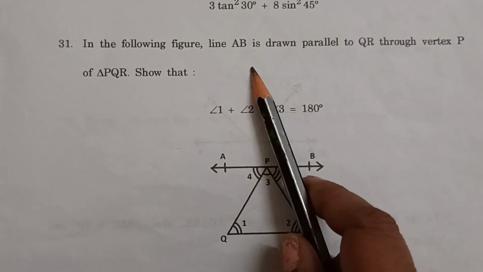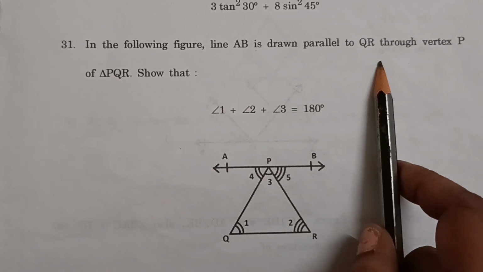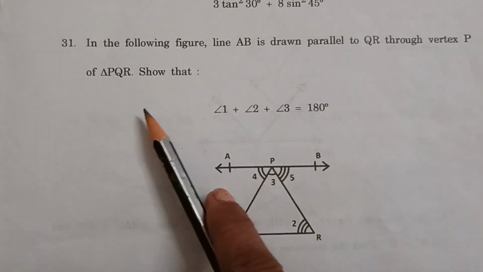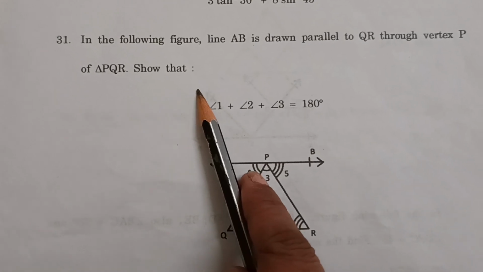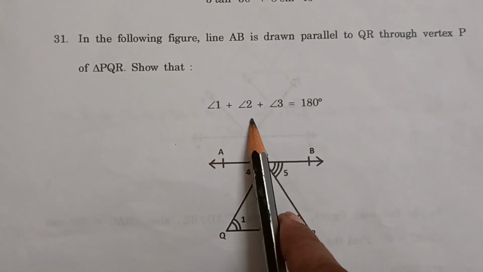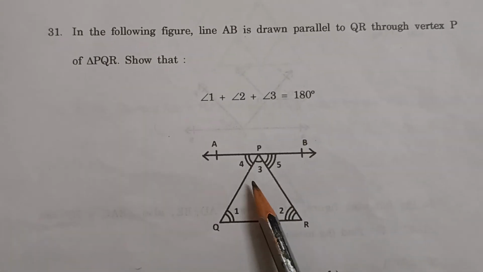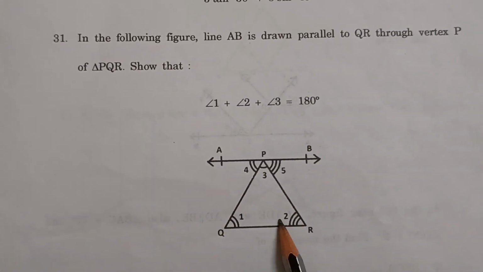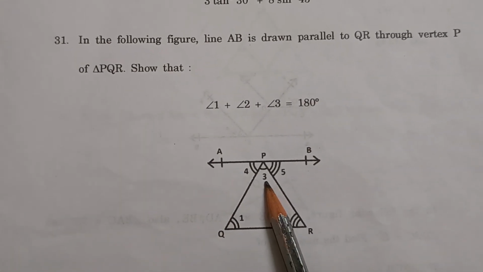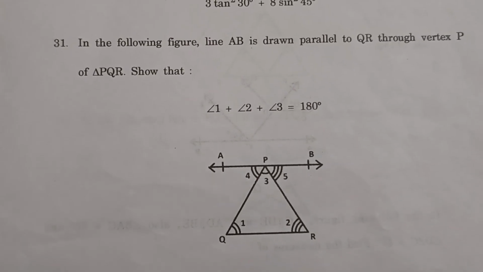In the following figure, line AB is drawn parallel to QR through vertex P of triangle PQR. Show that angle 1 plus angle 2 plus angle 3 is equal to 180 degree. Angle 1 plus angle 2 plus angle 3 is 180 degree, that we have to prove.